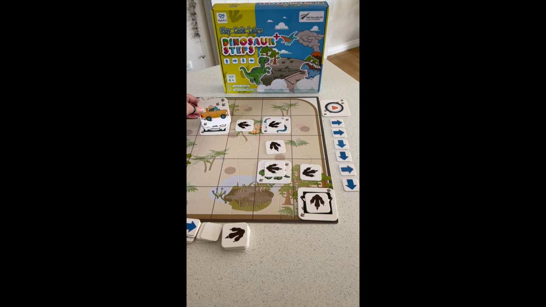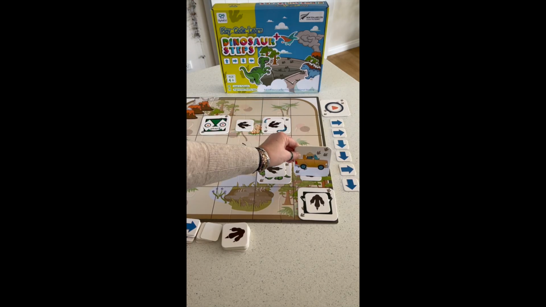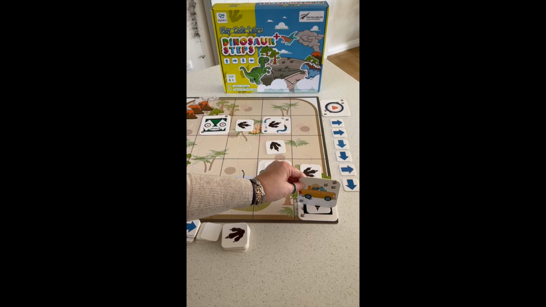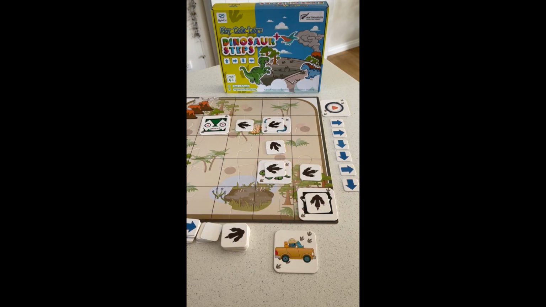And then students can test and trial their algorithm. So this one's saying move right, move right, move down, move down, move right, move down. And you can see we've successfully gone from start to finish and visiting the dinosaurs. To make it more complex, you can add more dinosaurs on there or watch some of the other videos for other ways to create algorithms and algorithmic thinking.